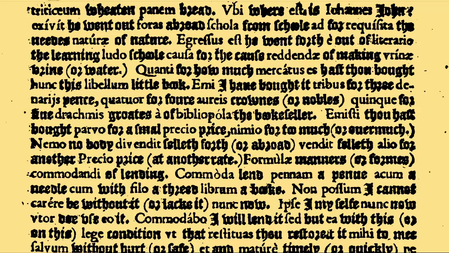Where is John? He went out abroad from school for the needs of nature. He went forth out of the learning school for the cause of making urine or water. For how much hast thou bought this little book? I have bought it for 3 pence, for 4 crowns or nobles, for 5 groats of the bookseller. Thou hast bought for a small price. For too much, overmuch, nobody selleth forth or abroad, selleth for another price or at another rate.